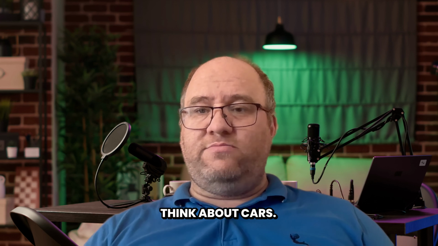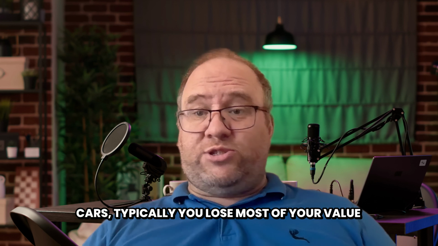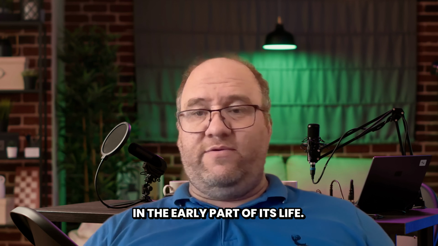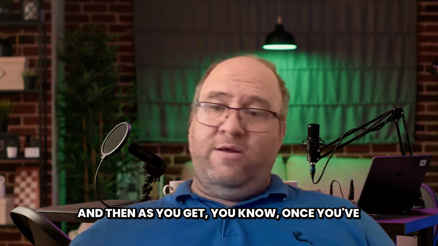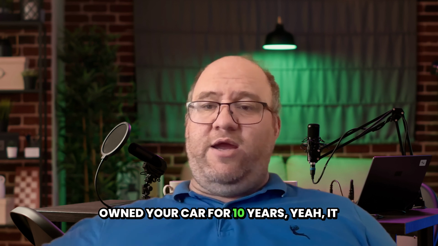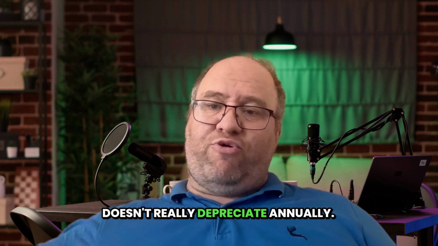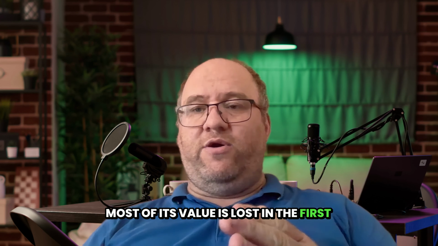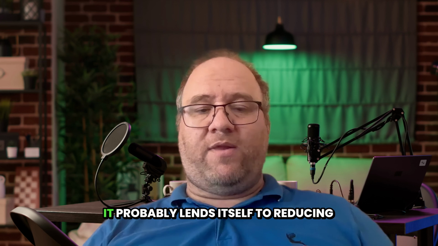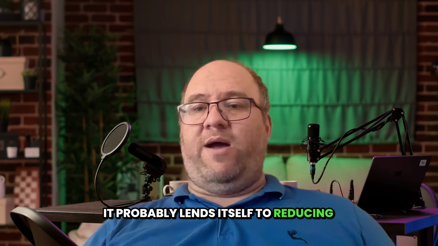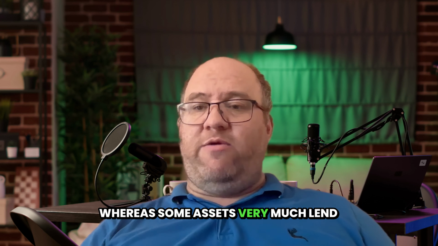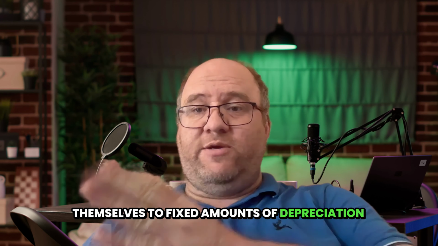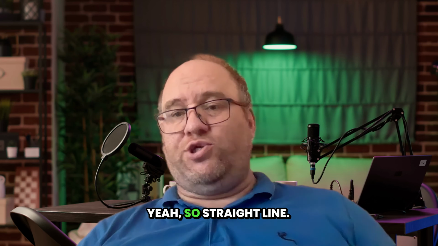If you think about cars, typically you lose most of your value in the early part of its life. Once you've owned your car for 10 years, it doesn't really depreciate that much annually. Most of its value is lost in the first 3, 4, 5 years. So it probably lends itself to reducing balance, whereas some assets very much lend themselves to fixed amounts of depreciation annually. So, straight line.